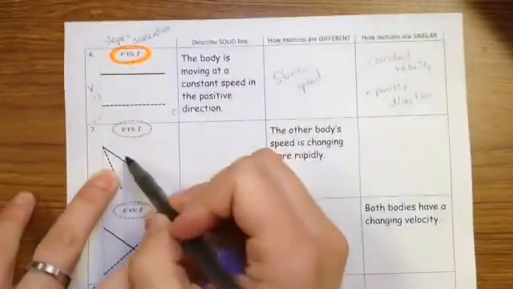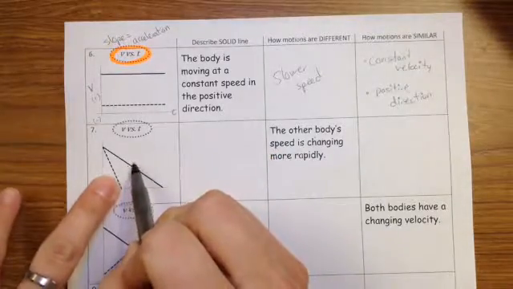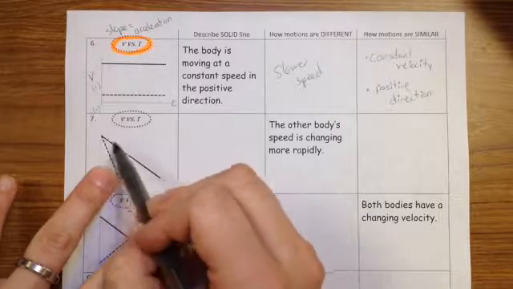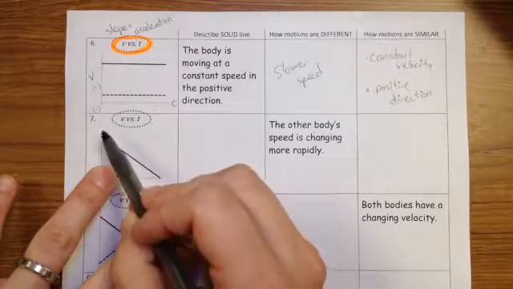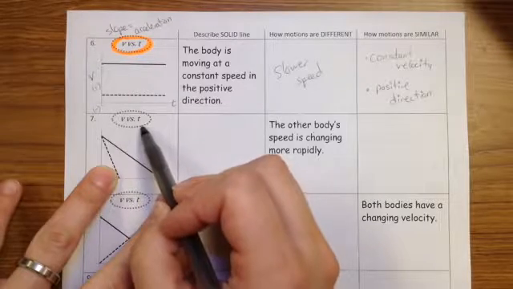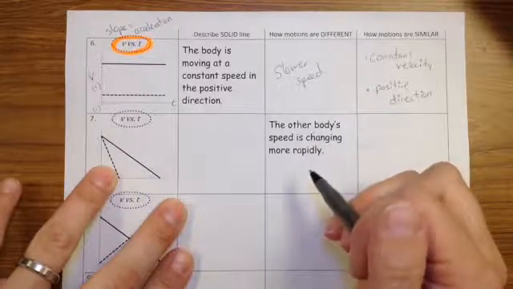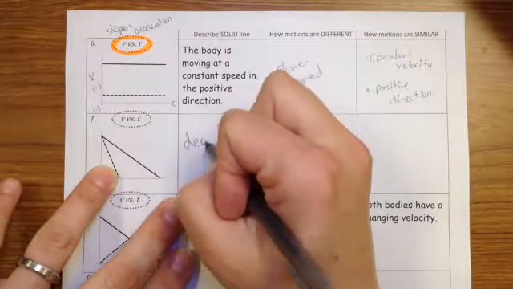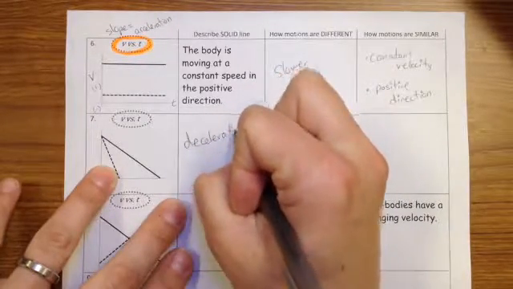So, how would you describe this slope in mathematical terms? What kind of a slope? Negative. So, if we have a negative slope in a velocity versus time graph, how would you describe the motion of the object? Decelerating.